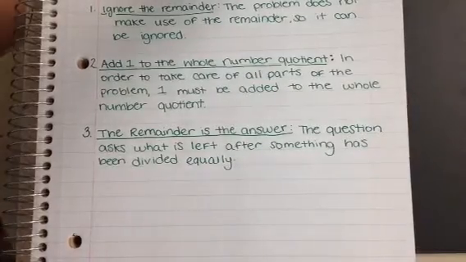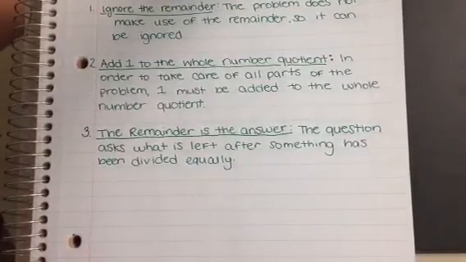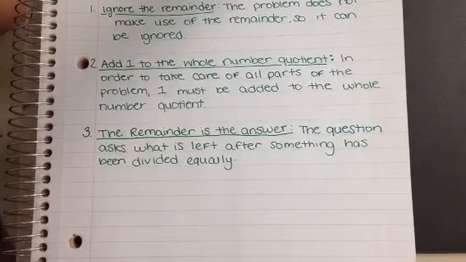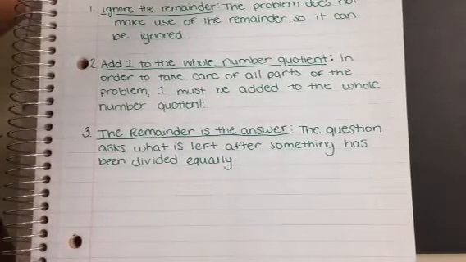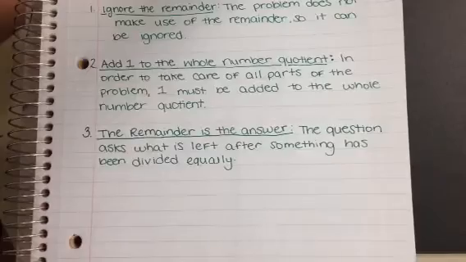Okay, our third strategy is that the remainder is the answer. The question asks what is left after something has been divided equally. So the remainder is the answer when your word problem is asking you how much was left over. Here is an example where the remainder is the answer.